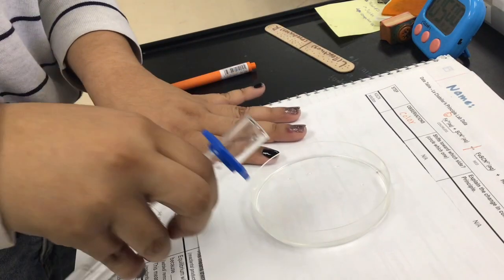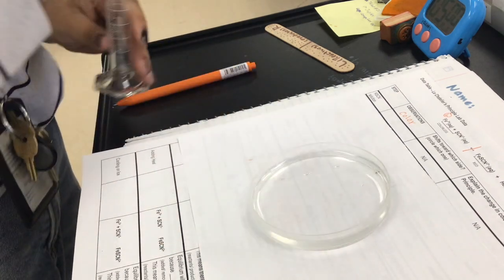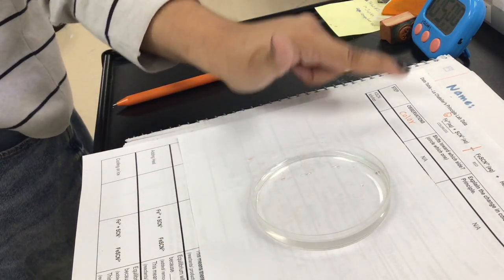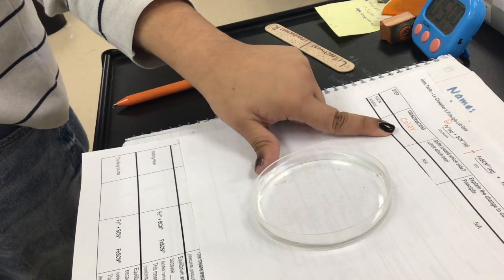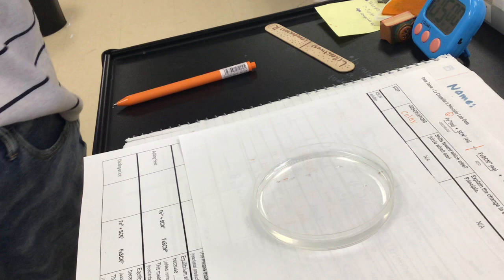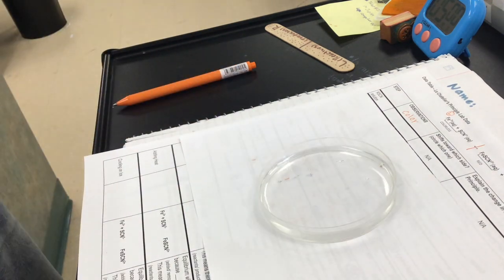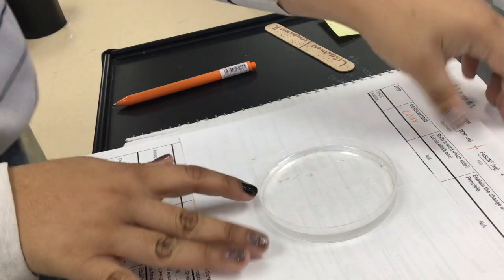Okay, so I'm gonna put in my potassium thiocyanate. Okay, so this is the first one. So can you make your observations on the color, please? Go ahead and make your observations on the color. Okay, so we're gonna move to the next one.